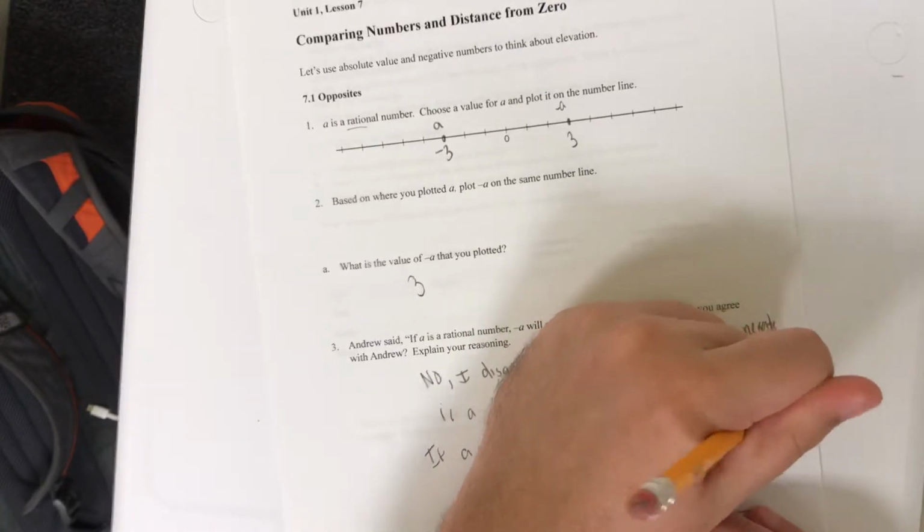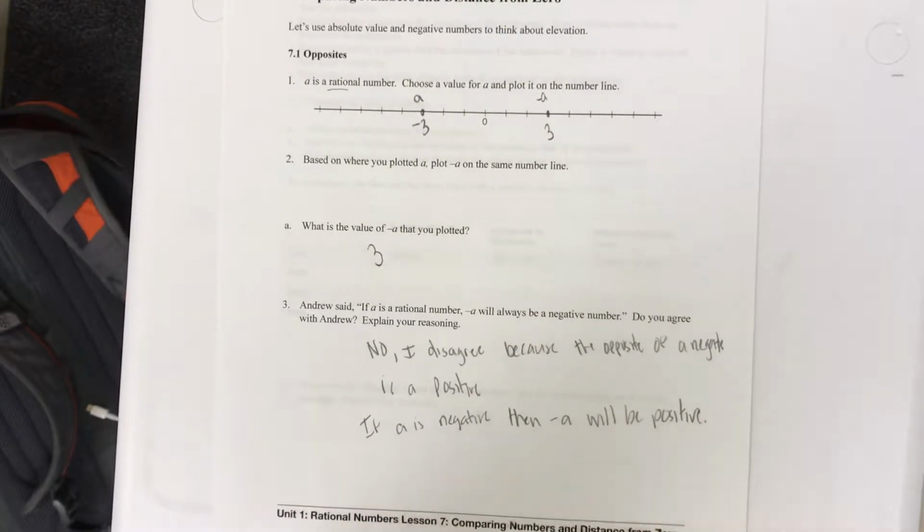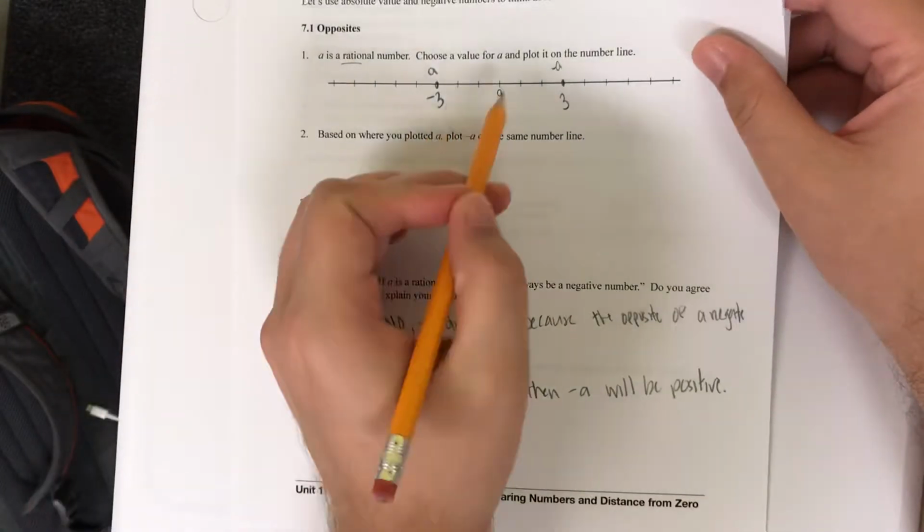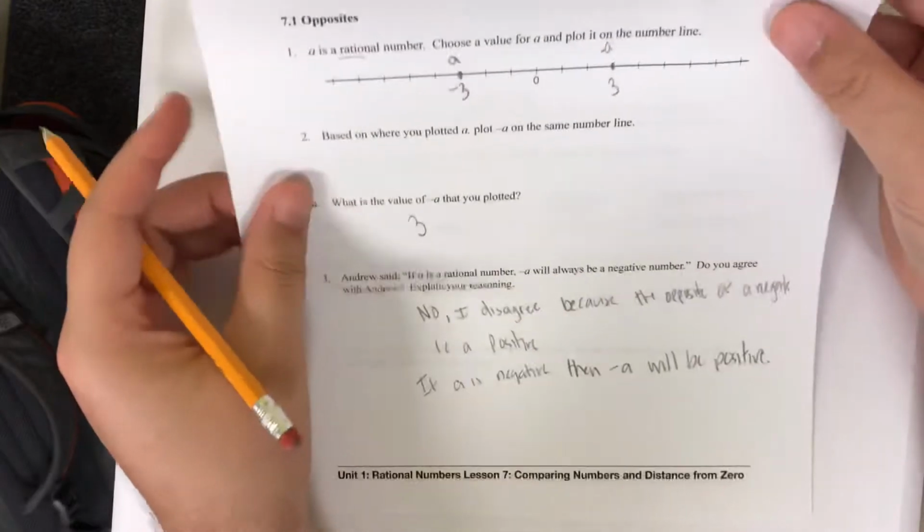And that's how we understand that, because really what that means is it doesn't mean that one's positive, one's negative. We just have to say a rational number. We plot that on the number line. And negative numbers can be rational. So that's how we back our explanation up for that example. And hopefully that makes sense. Again, you can also look at 0. 0 is its own opposite. So it also proves Andrew is incorrect.